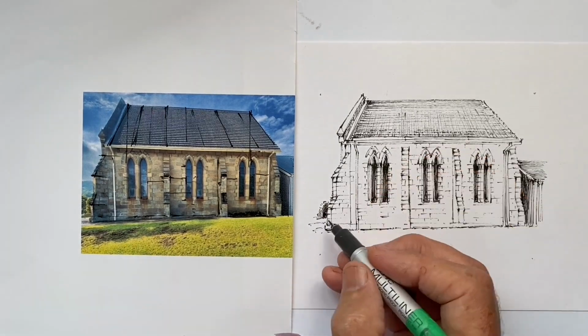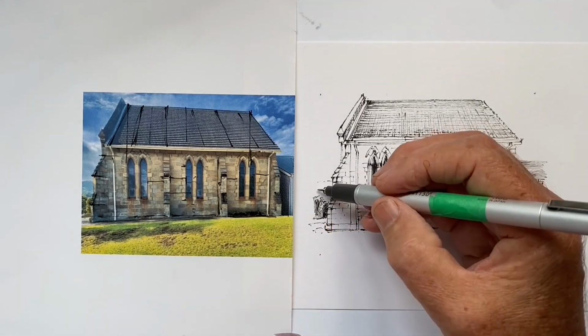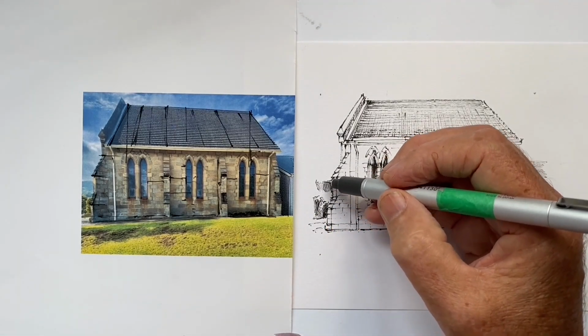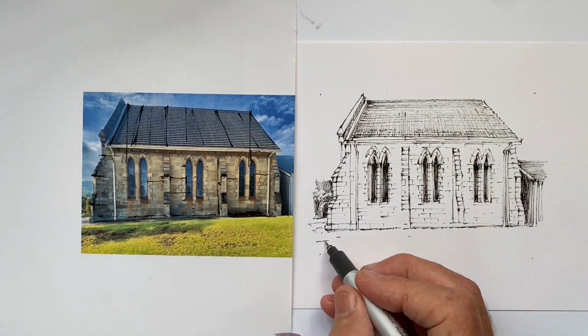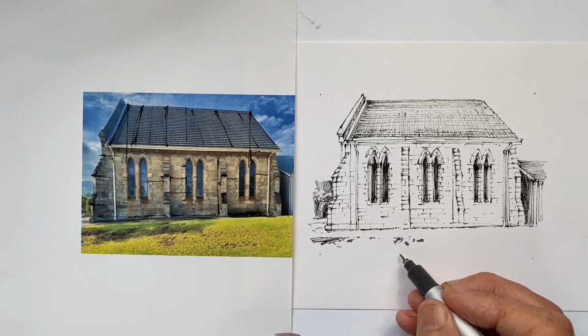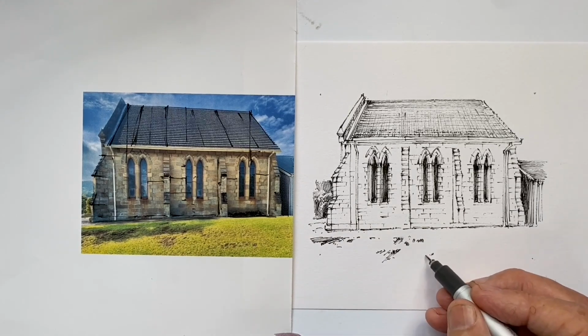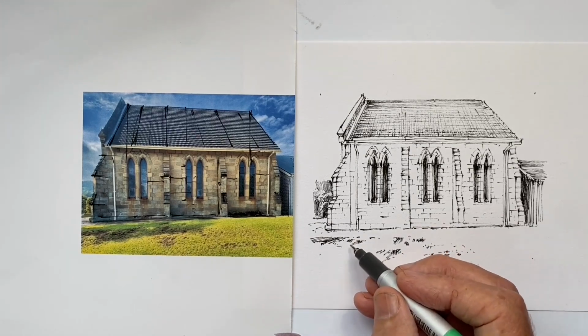And now just a little bit of blocking out of some shrubs and the mountains in the distance, just to frame this a little bit more. Now I just think I'll add some of this shadow and try and give a sense of the slope of the ground. Again, I'm wanting to add a little bit of interest and a little bit of context.